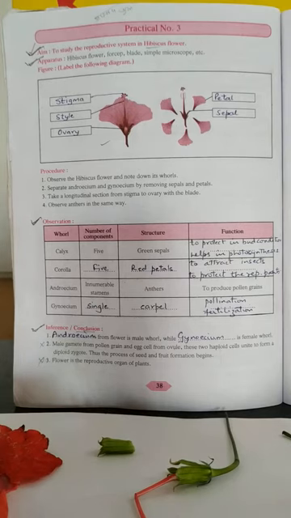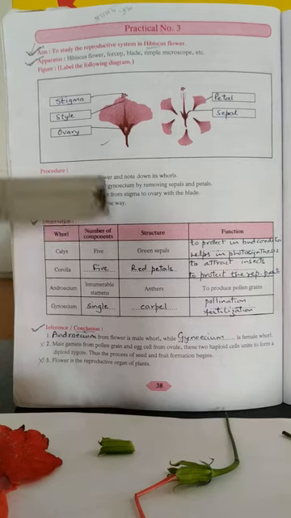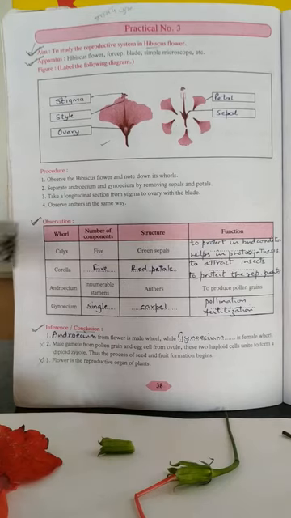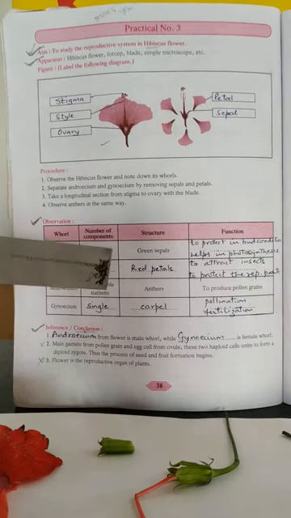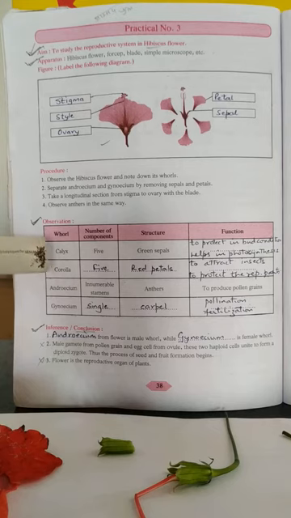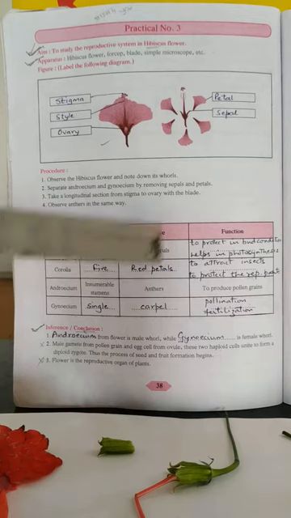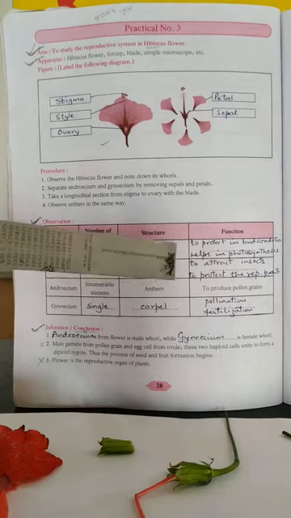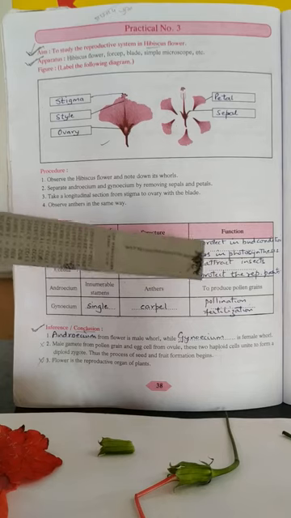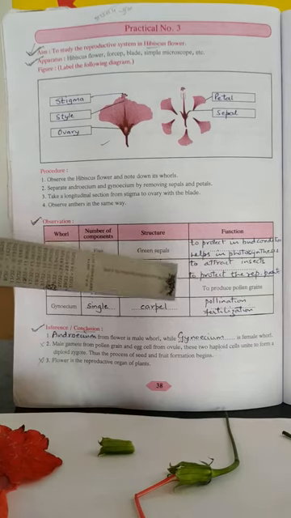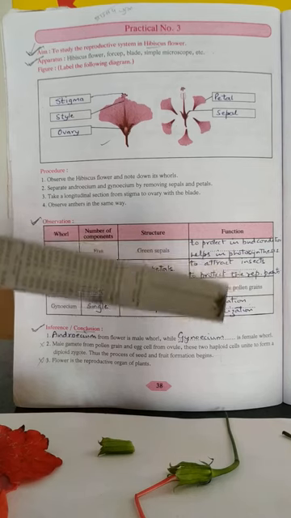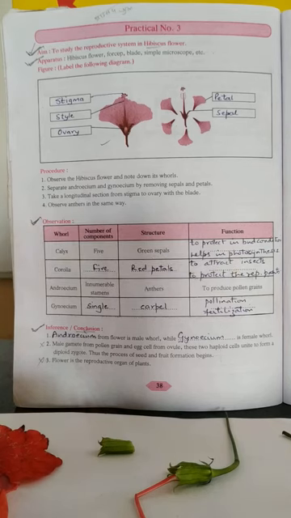Now in the observation table, as you can see, the whorls are given, number of components are given, structure and function. Some of these are given and some we have to write on our own. So the first one, calyx, number of components 5. The structure is green sepals, and the function we have to write is to protect in bud condition, that is the first function, and the second function is helps in photosynthesis as it is green in color.